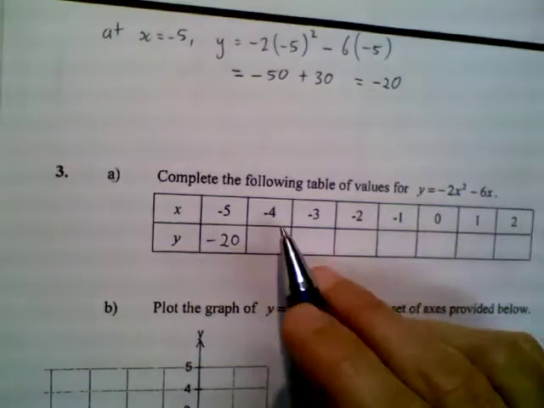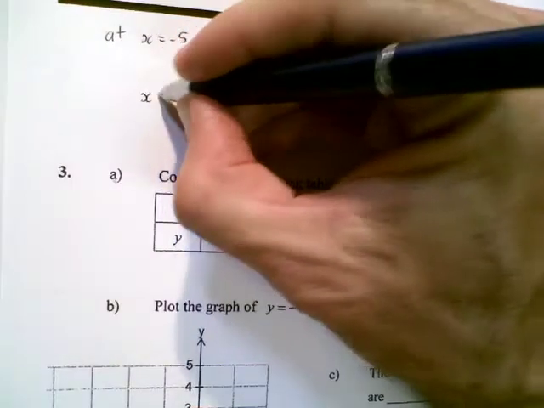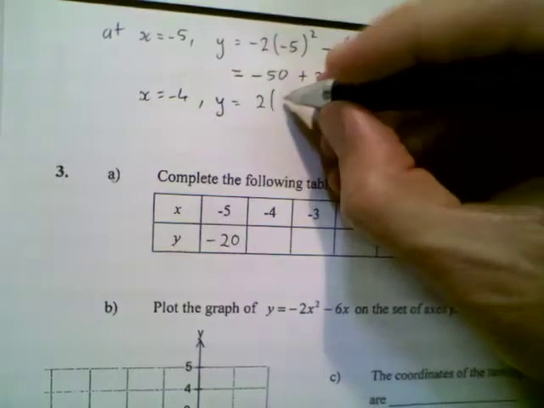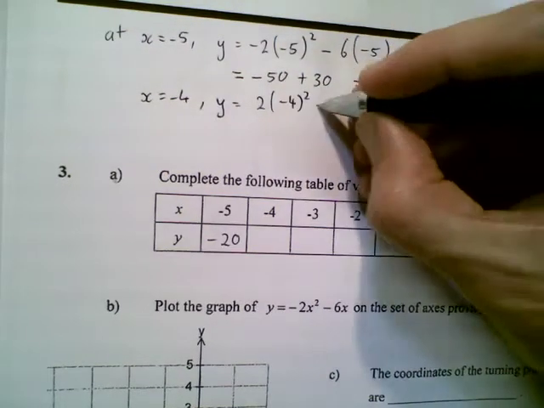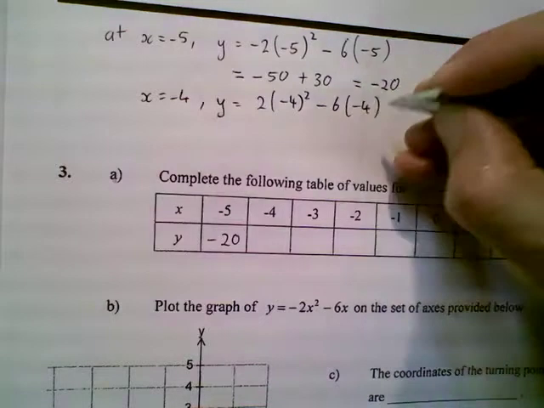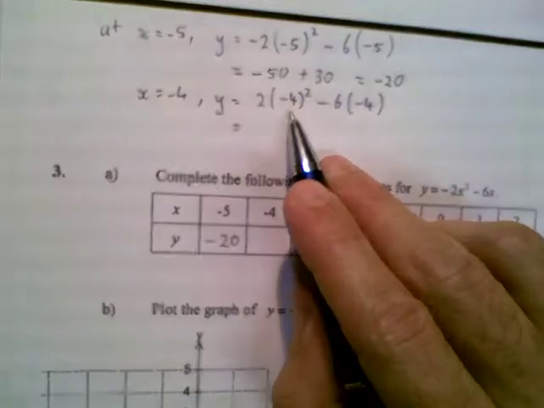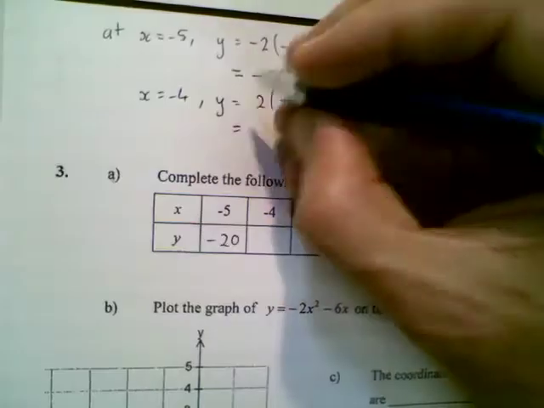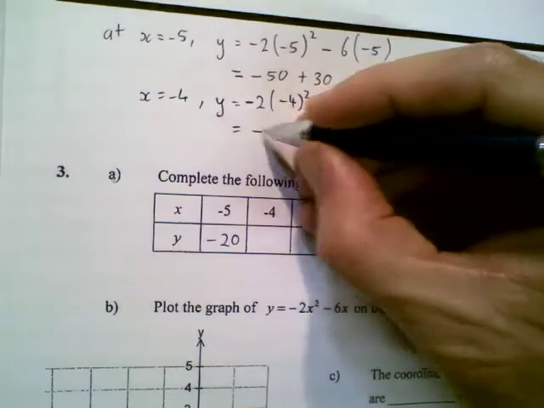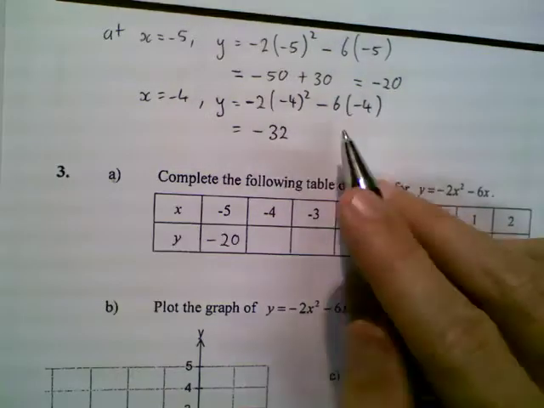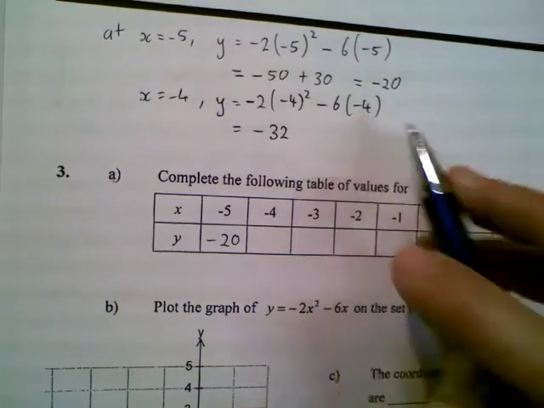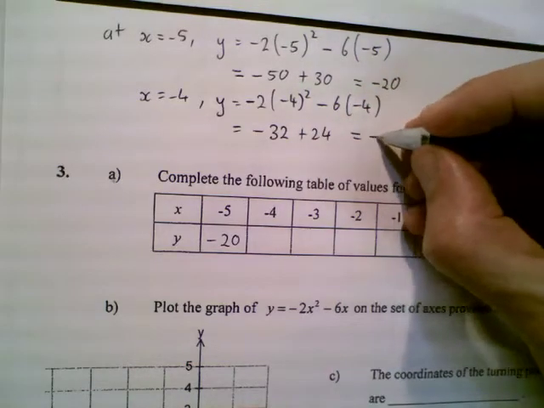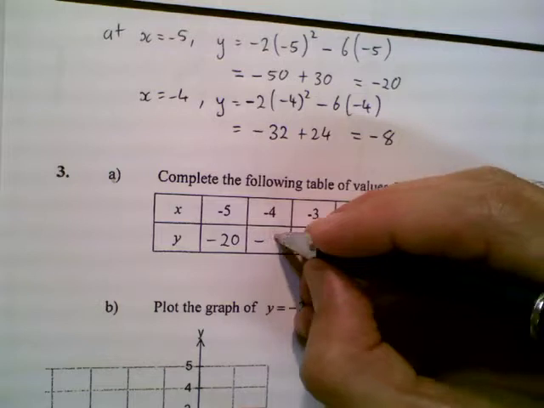Similar for our -4, again, just being careful with those negative x values. We'll get y is equal to -2 times -4 squared, take 6 times -4. The -4 squared, or -4 all squared, will be +16. Times by that -2 will give -32. And the -6 times the -4 gives a +24. To give us our answer there of -8, which we can put into our table.